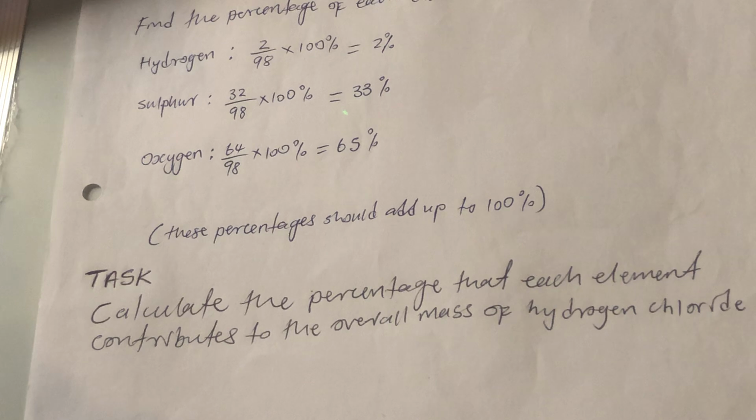Then the next step will be finding the percentage of oxygen. Again, you divide the molar mass of the element by the molar mass of the compound and multiply by 100%. This will give us 65%. If you add all these percentages that you calculated, they must give you 100%.